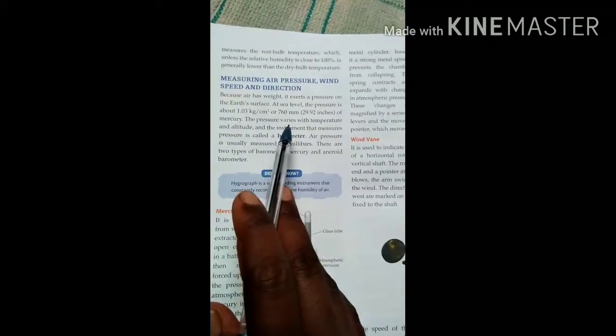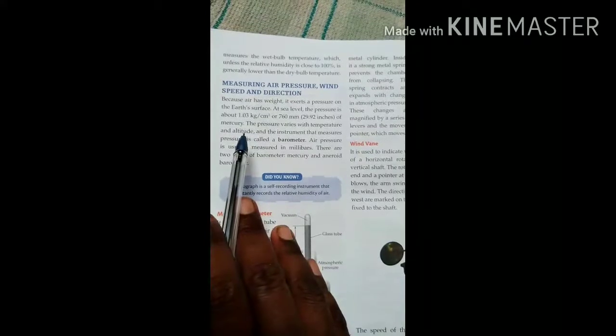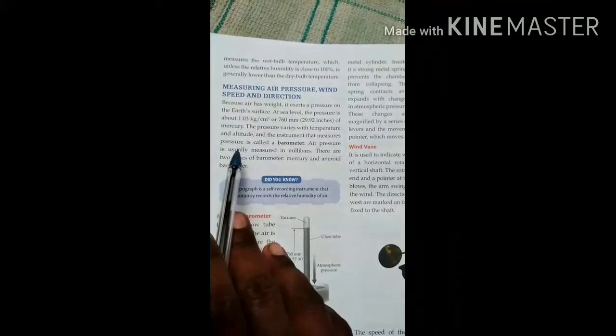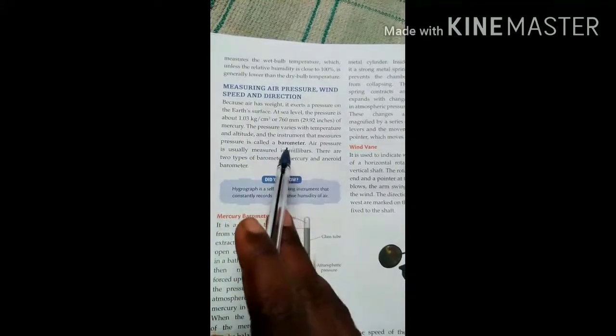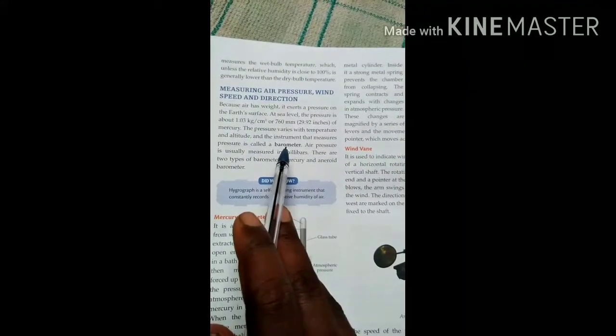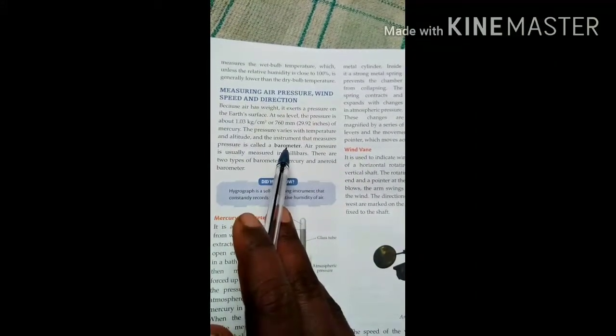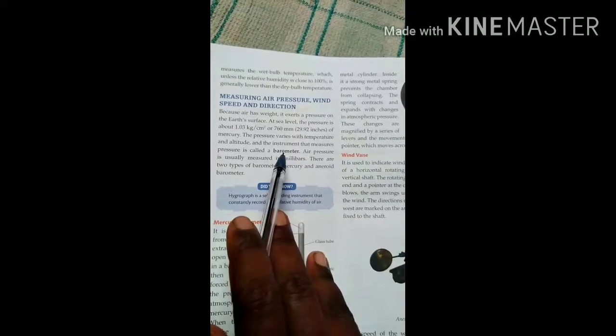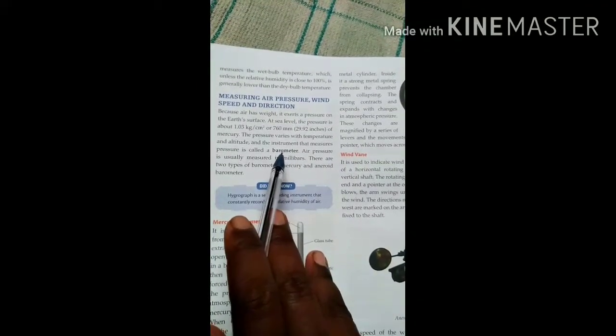The pressure varies with the temperature and altitude. Altitude means the height of the area, and the instrument that measures pressure is called the barometer. Air pressure is usually measured in millibars.